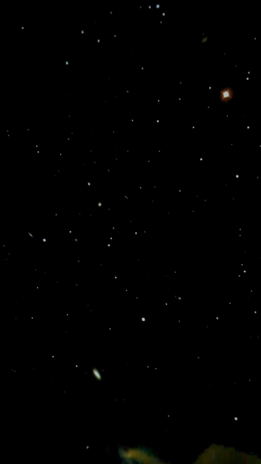Spectacularly violent tidal interactions can be seen when galaxies approach one another. Tidal force is an inescapable effect of gravity.